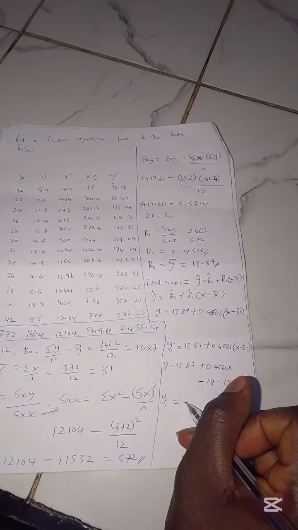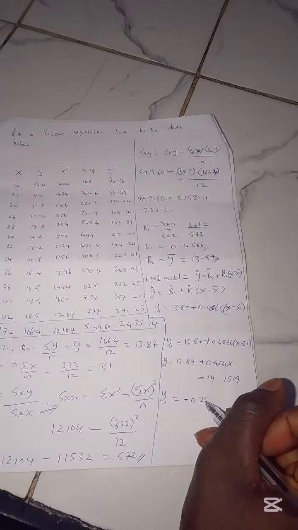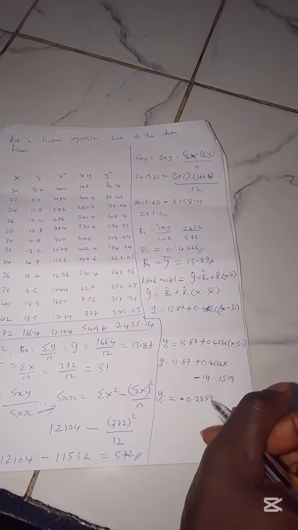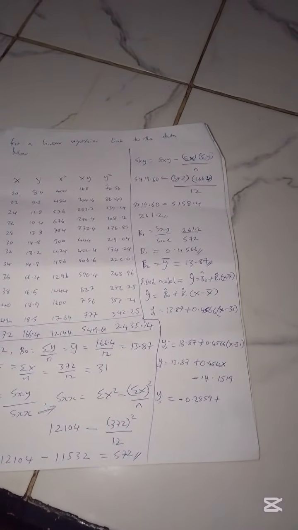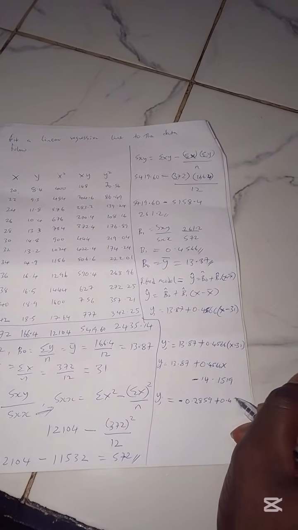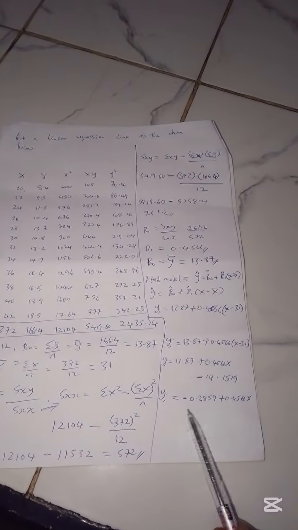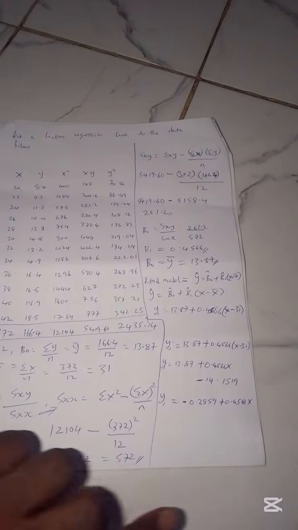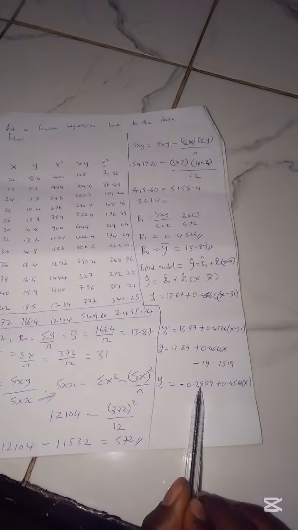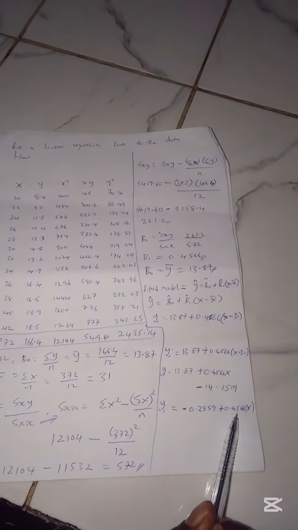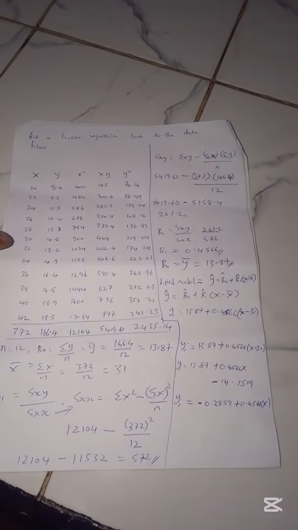So we are going to have minus 0.2859 plus this one, 0.4566x. So this is our model, the model that we are looking for. Yj is equal to minus 0.2859 plus 0.4566x. All right, this is the end of the calculation of regression by hand.